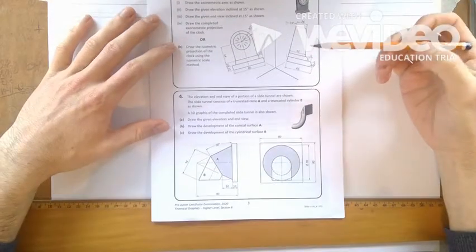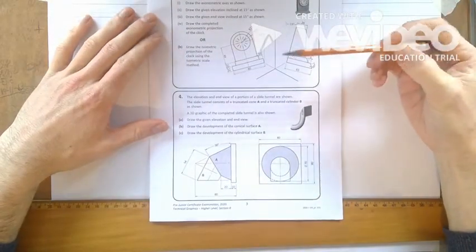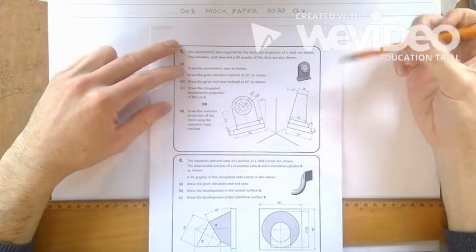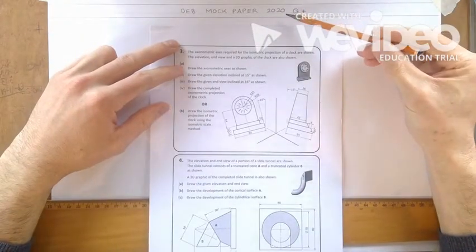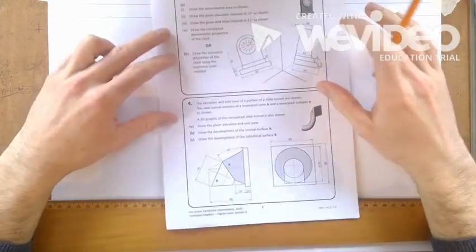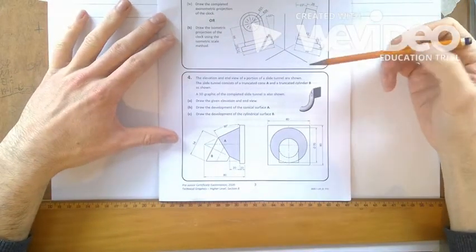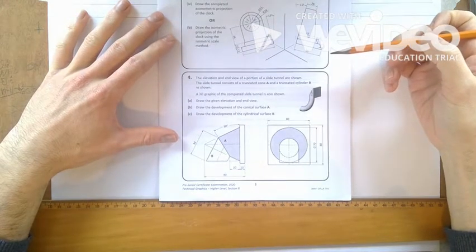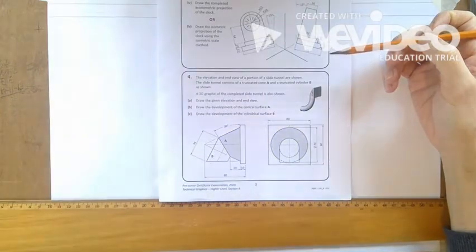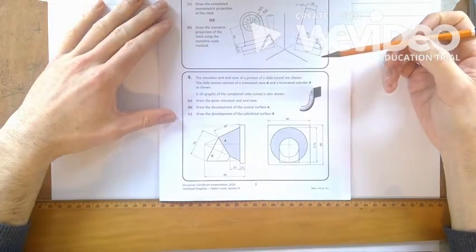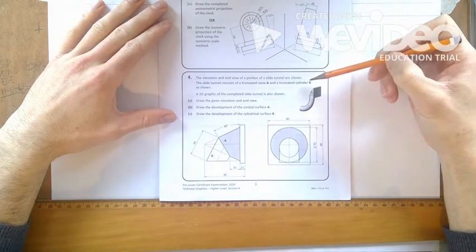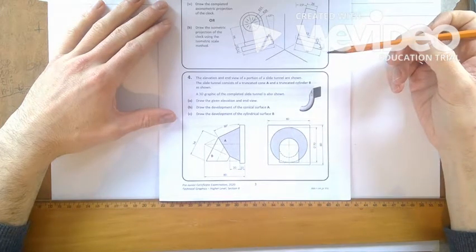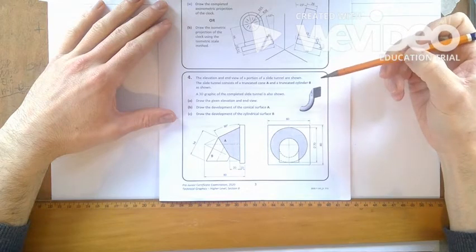Okay, so I'm going to today look at the DEB mock paper from 2020, and I'm going to do question 4, which is the surface development question. So it says the elevation and view of a portion of a slide tunnel are shown. The slide tunnel consists of a truncated cone A and a truncated cylinder B as shown. The 3D graphic of the completed slide tunnel is also shown.